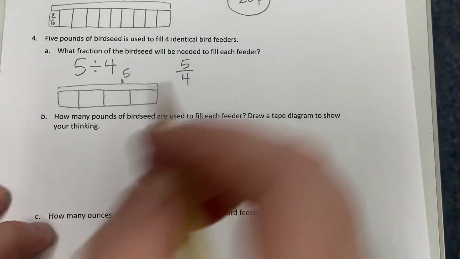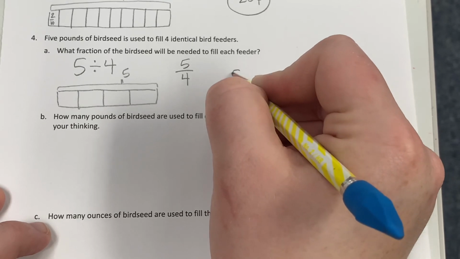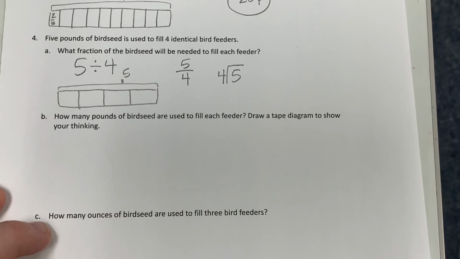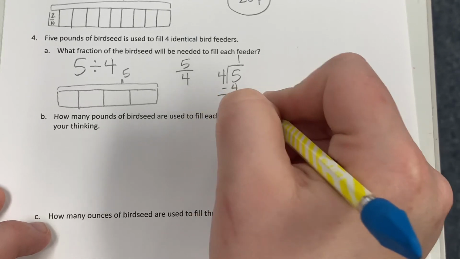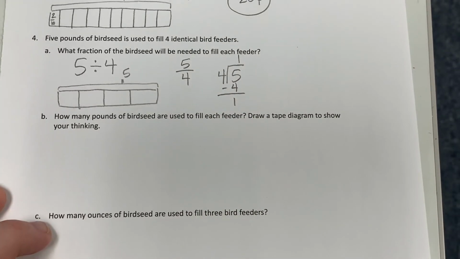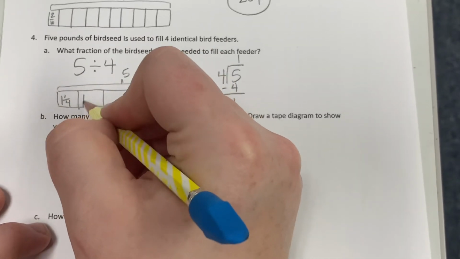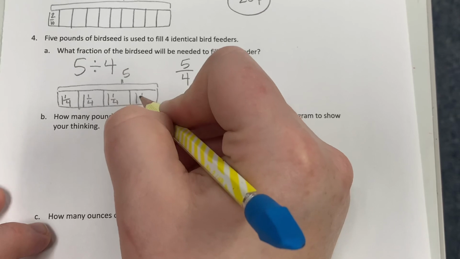Yes. 4 goes inside and 4 goes outside. How many whole times can it go in? 1, with how much left? 1. So how much is going in each bird feeder? 1 and 1/4.